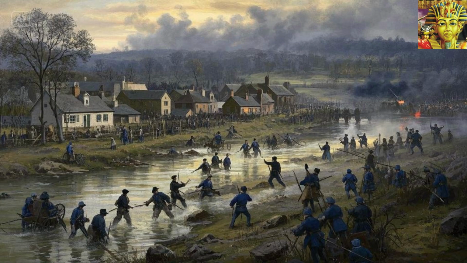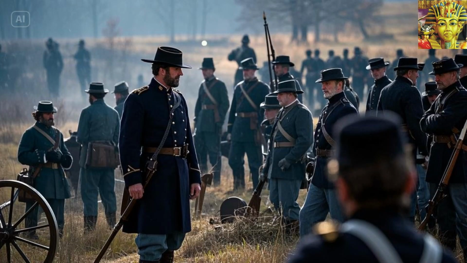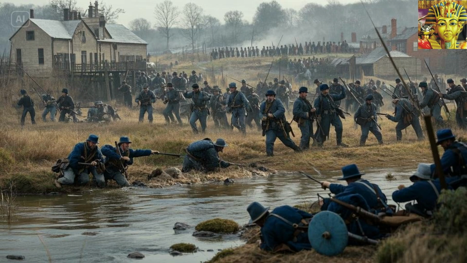The choice of Fredericksburg as the target. Burnside's strategic plan involved moving the Army of the Potomac rapidly toward Fredericksburg, a key town on the Rappahannock River. From there, he intended to advance on Richmond. This decision was influenced by several factors.